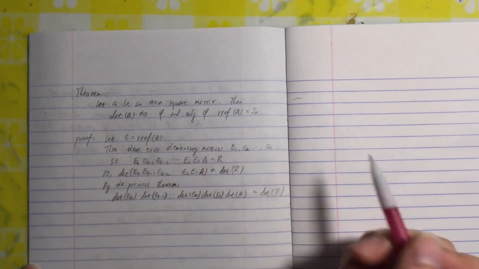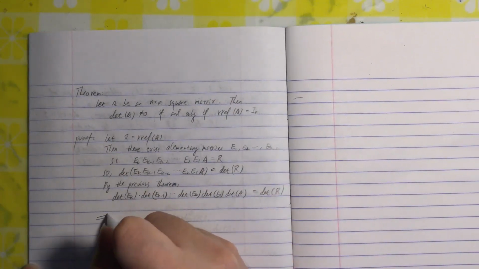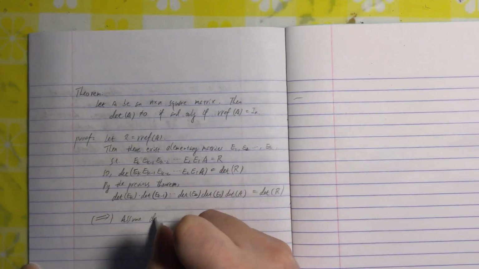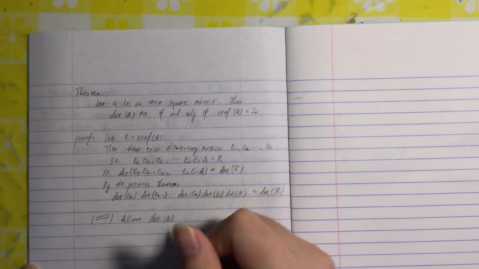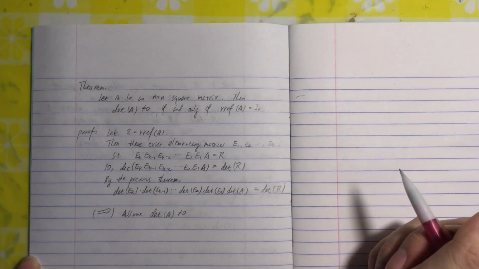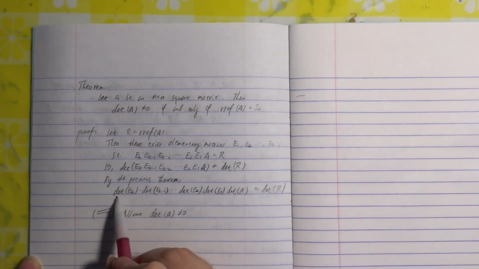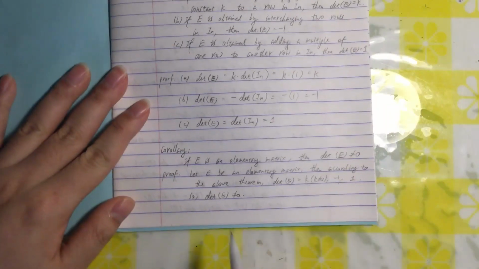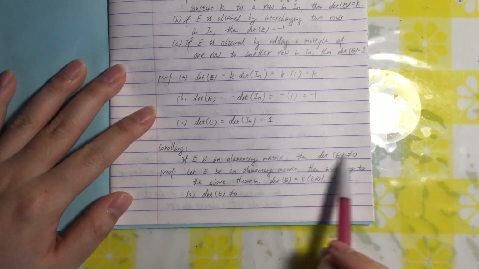Now let's prove the theorem. First of all, from left to right, assume determinant of A is not 0. We know that the determinant of an elementary matrix can never be 0, by an earlier theorem.